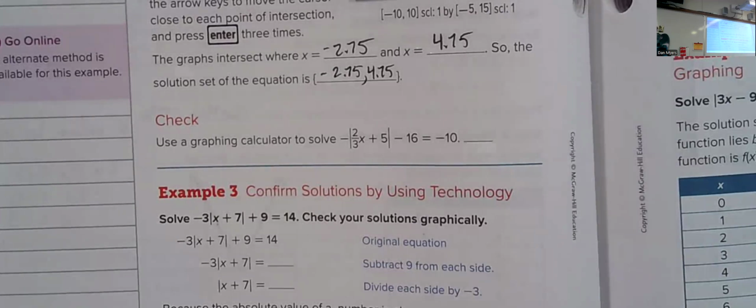Let's find out. X plus 5 minus 15 negative 10. Change the window. Let's see. X minimum to maximum should be fine. I'm going to change my Y minimum to negative 15 and my Y maximum to positive 5.